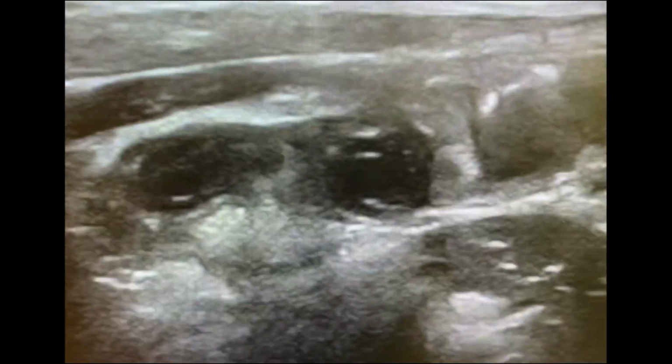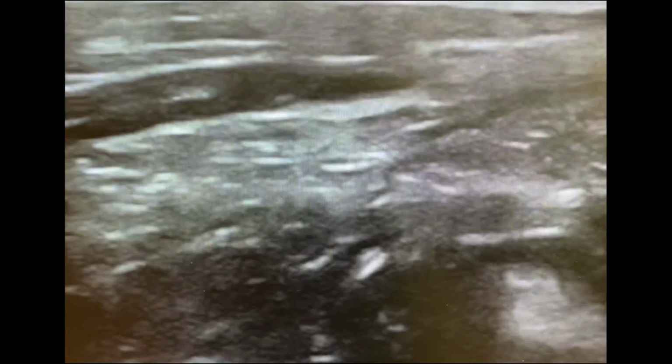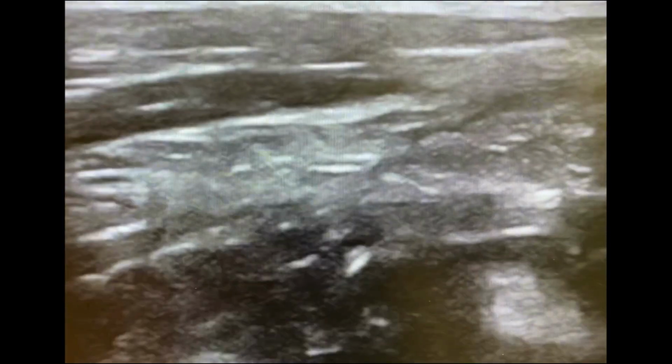These images are of slightly lower resolution because they were forwarded to me via text. These images were obtained in the right lower quadrant right over the area of maximal tenderness. Like the previous image, we see a tubular structure visualized in a hybrid of short and long axis, which can be common when scanning a nonlinear structure. The dilated tubular non-compressive structure is concerning for acute appendicitis.